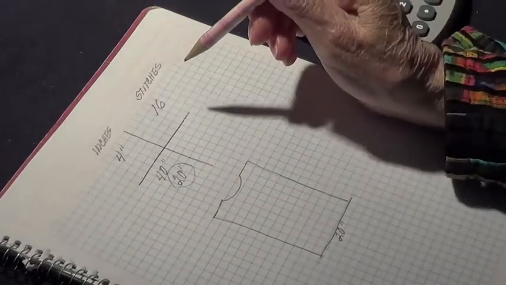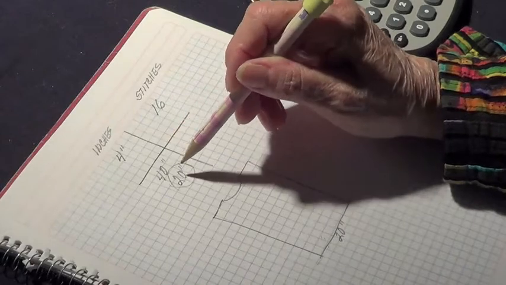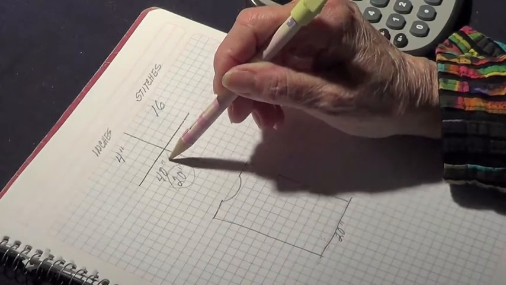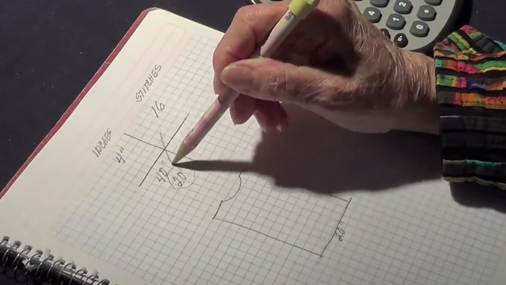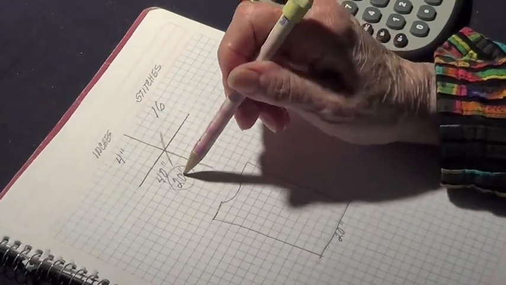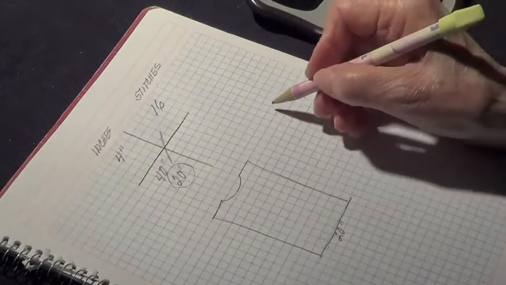So how many stitches do I need in order to accomplish my 20 inches? So I do my math, and I am going to multiply the two crossed given numbers, which is 20 and 16.